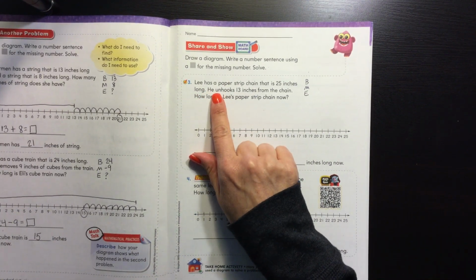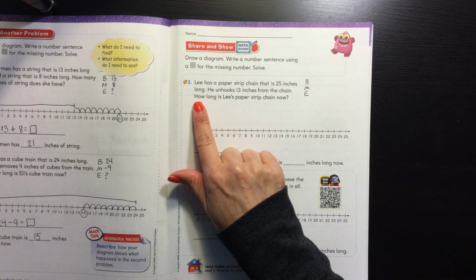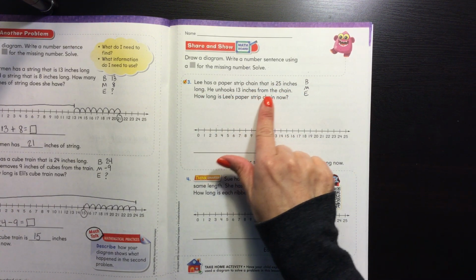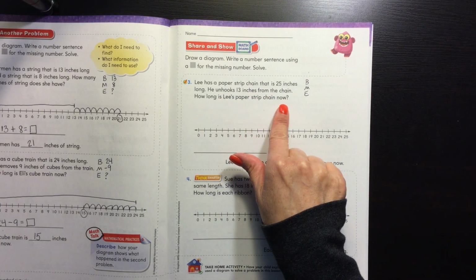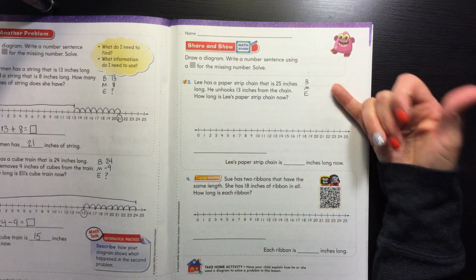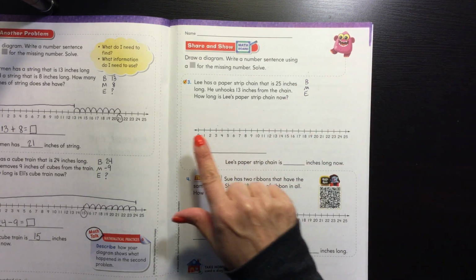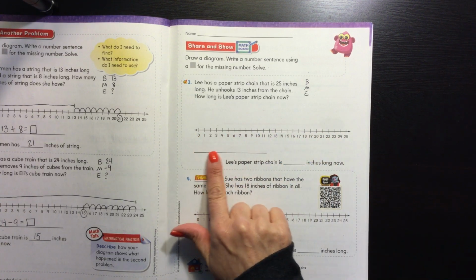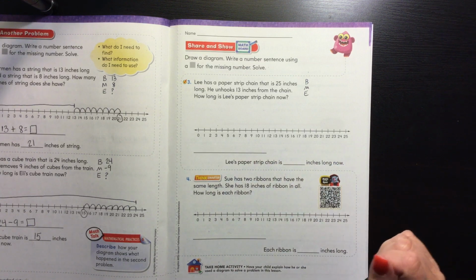It says, Lee has a paper strip chain that is 25 inches long. He unhooks 13 inches from the chain. How long is Lee's paper strip chain now? So you're going to go ahead and use these numbers, think about what's happening in the story, and draw your diagram, write a number sentence with a box for the missing number, and then write your answer.